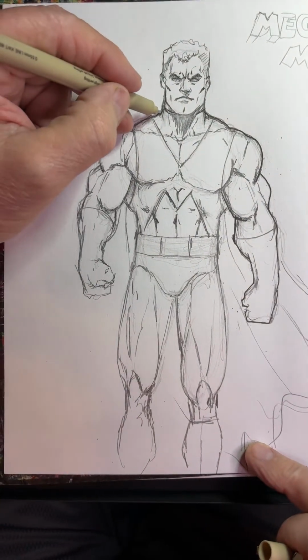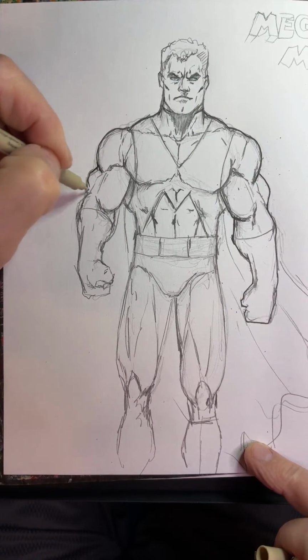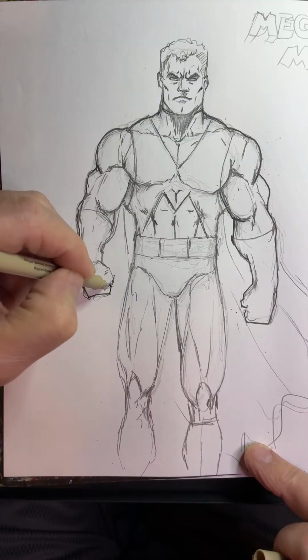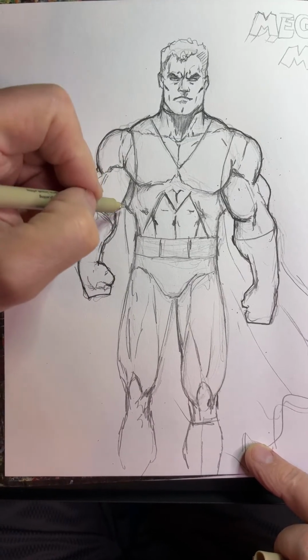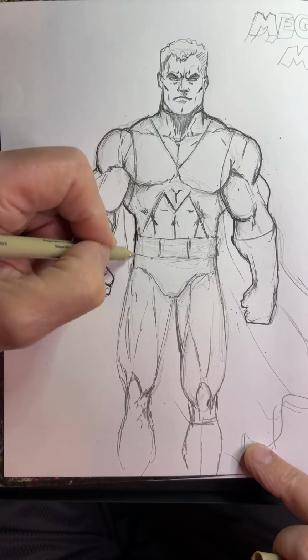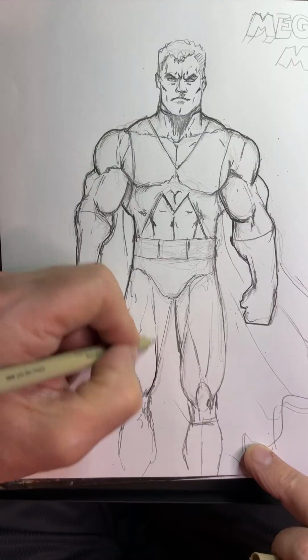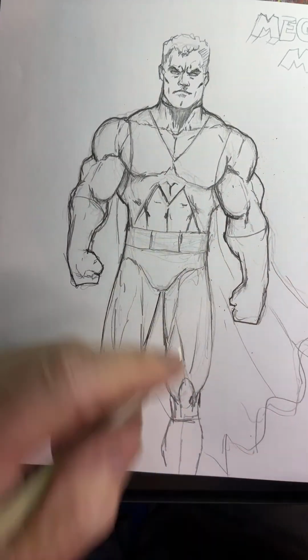And confirm the overall amount of space that he takes up in the world. I like to do that fast and get the energy captured.